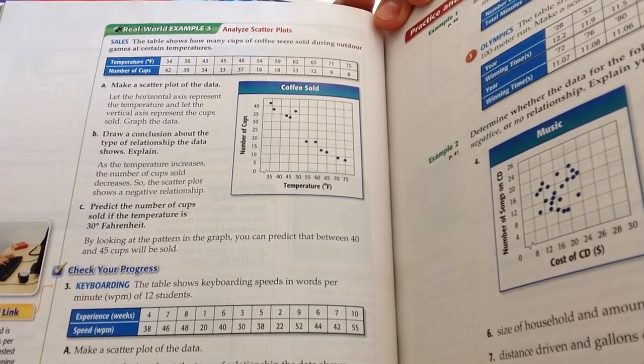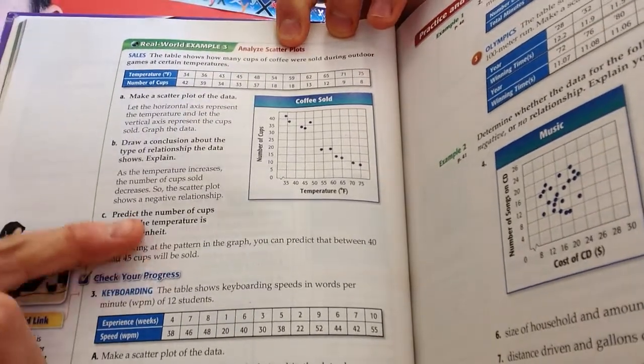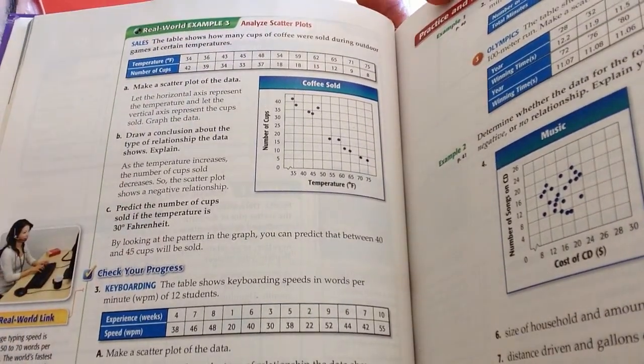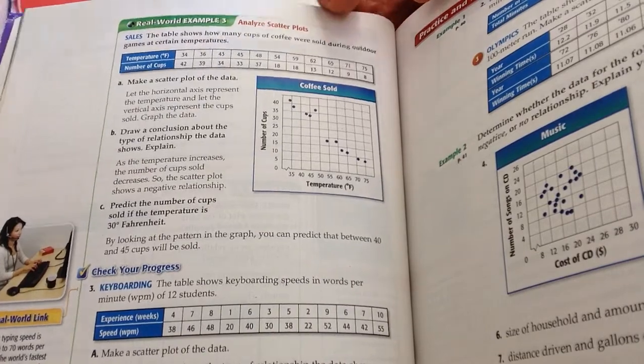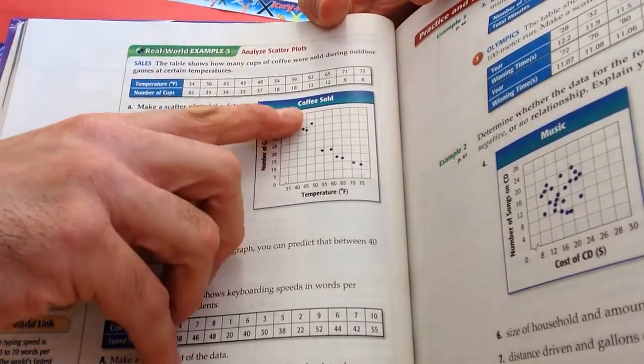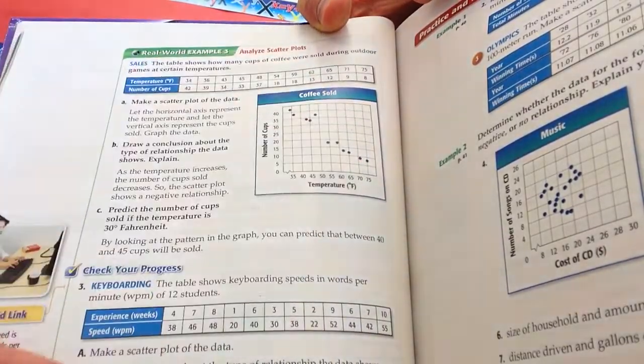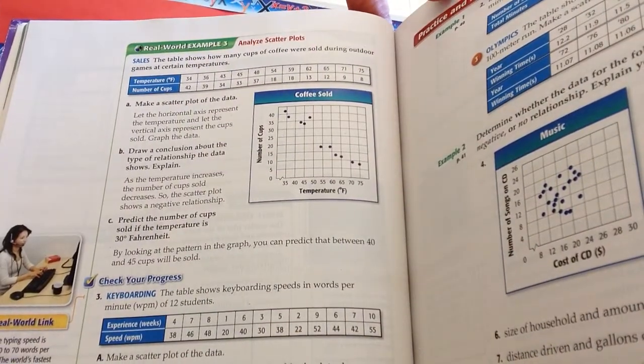If you look at part C, which is down here, you could use this graph to predict how many cups of coffee might be sold if the temperature was at 30 degrees. You could also predict any of these other points, because you could draw a line in here to figure out where you think this might be sold.